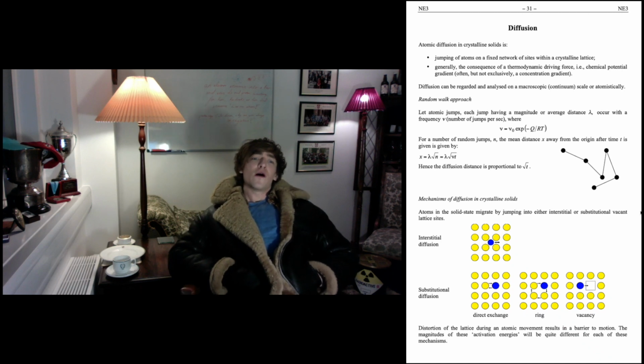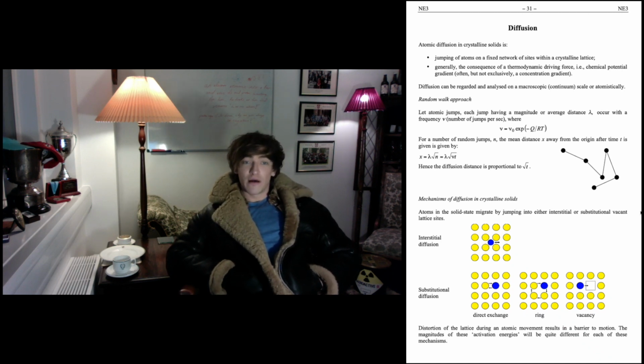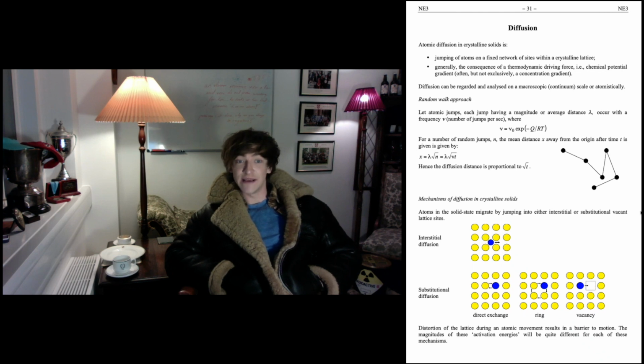Now, for an n number of random jumps, the average distance, x, travelled away from the origin by that atom after a given time, which we'll call t, is given as follows. So x equals lambda root n. It's showing that the diffusion distance is proportional to the square root of t. Okay, which is quite important.